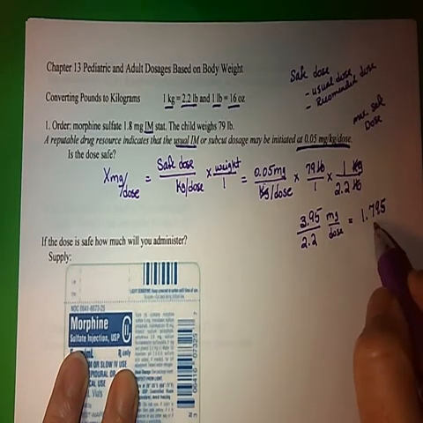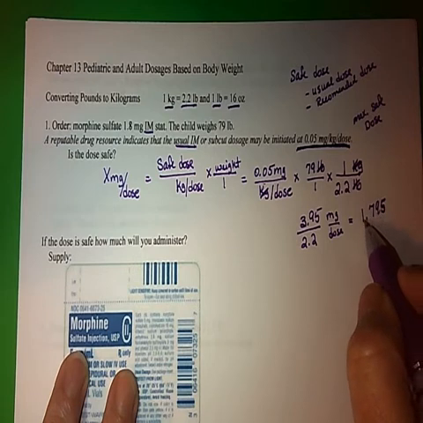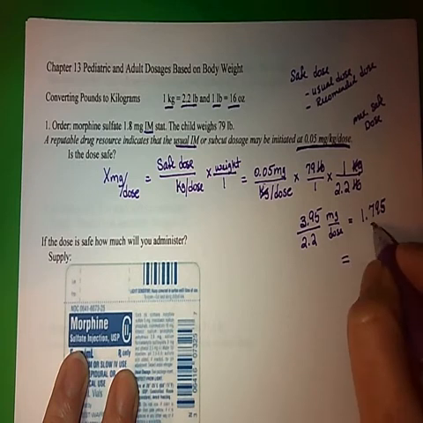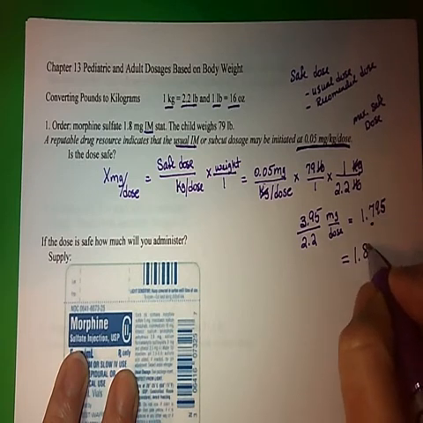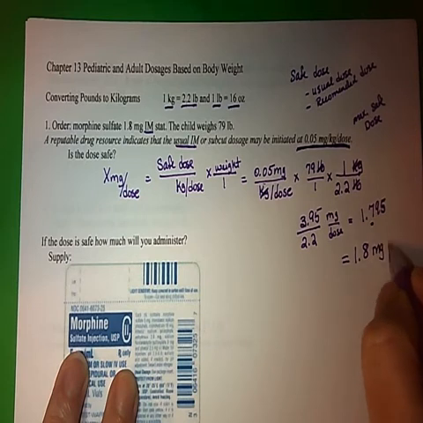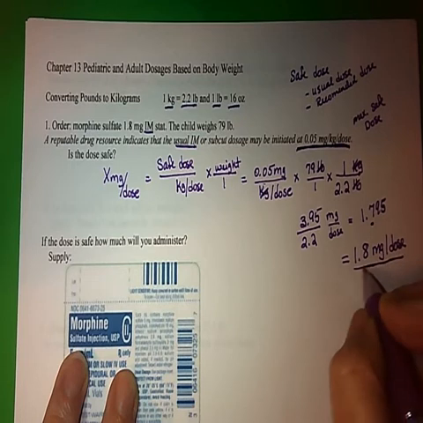Remember our rules for rounding? If it's greater than 1, then we round to the nearest tenth. So 1.795, the 9 makes me add 1 there, so I'm going to have 1.8 milligrams per dose. So my 1.8 milligrams is my safe dose.